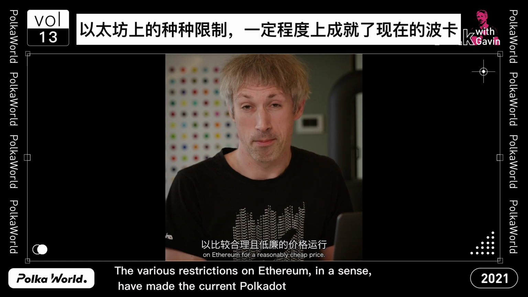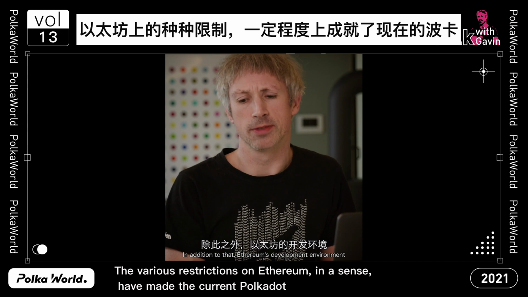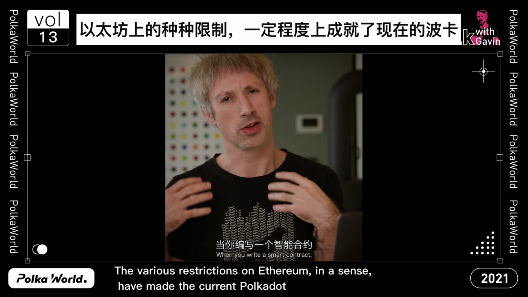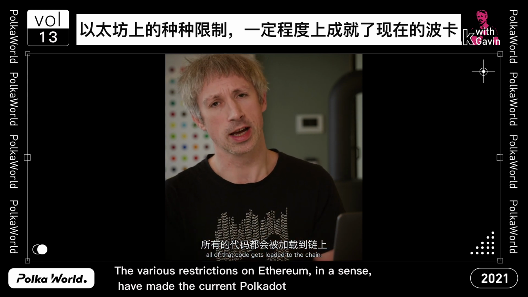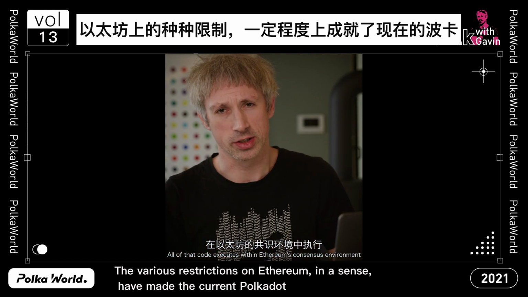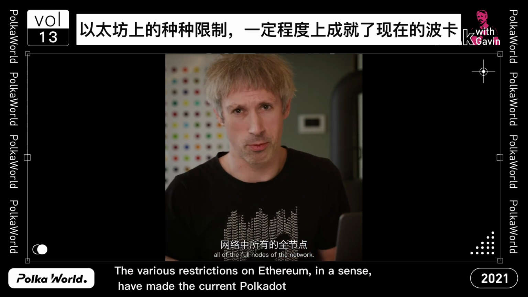reasonably cheap price. In addition to that, Ethereum's development environment was always geared to be purely on-chain. When you write a smart contract, all of that code gets uploaded to the chain. All of that code executes within Ethereum's consensus environment by all of the validators, all of the miners, all of the full nodes of the network.